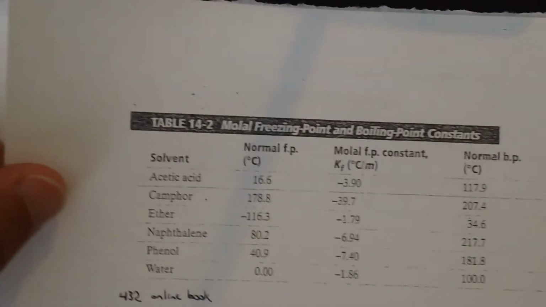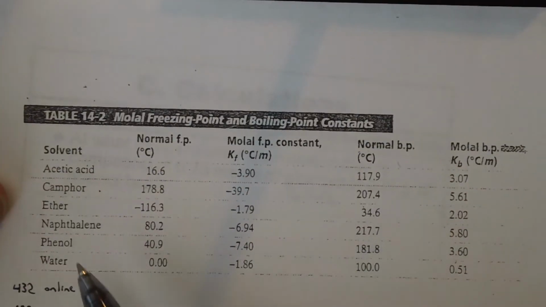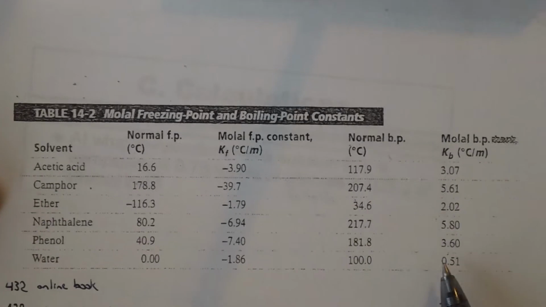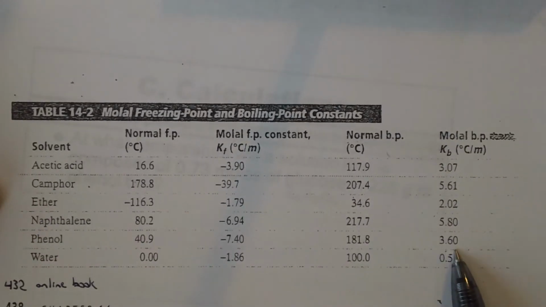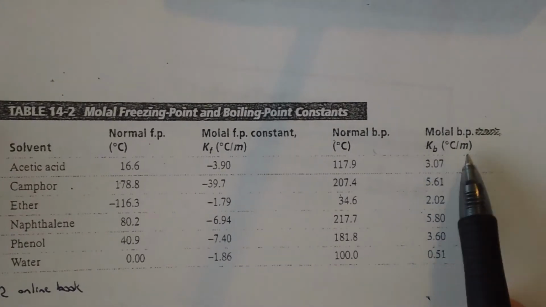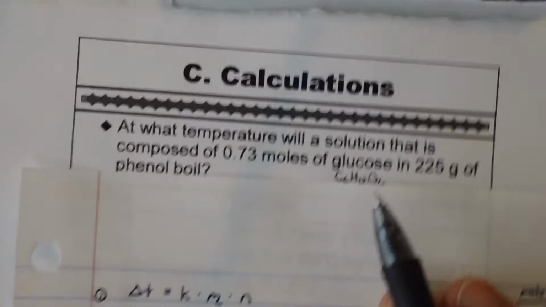So we look at our chart, we find phenol. That's the normal boiling point. That's not what we want yet. We want the boiling point constant. So there's our K value, the 3.60. Units are degrees Celsius over molal. So 3.60 for our constant.